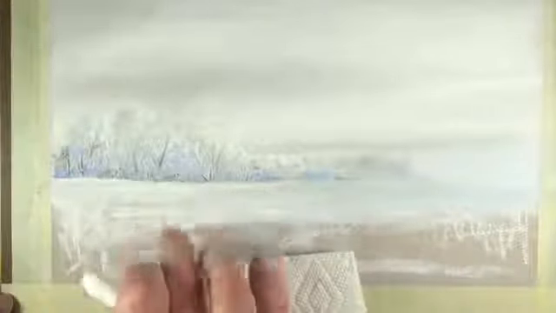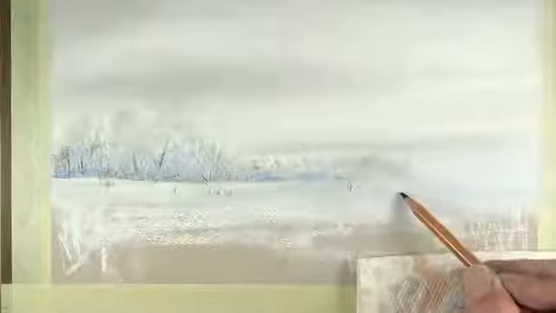Then we can continue working down the picture plane, again establishing the line of snow in front of the trees. A few smaller trees and bits of branches that are coming up from the snow are added with the black pastel pencil. Then, before continuing with the middle ground, we'll establish some of the colors in the foreground.